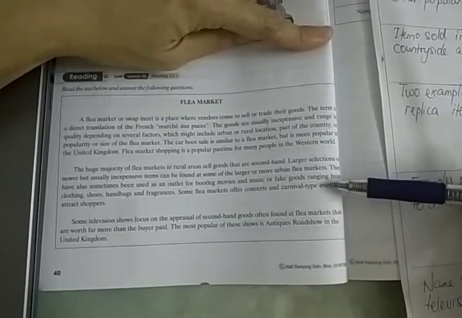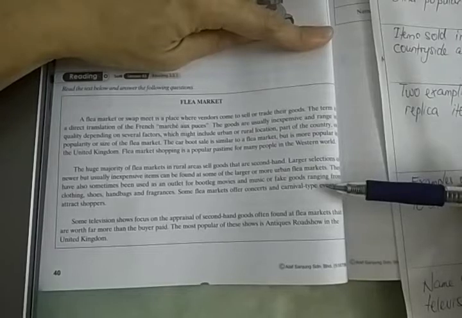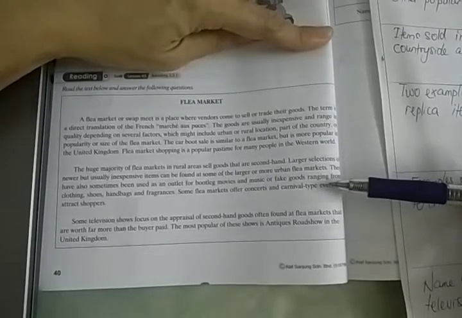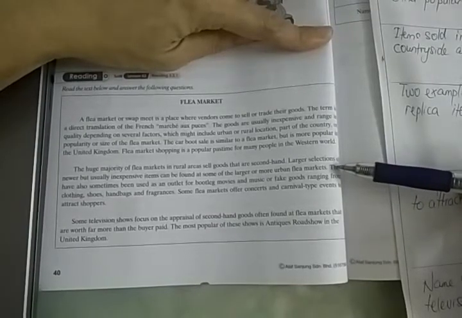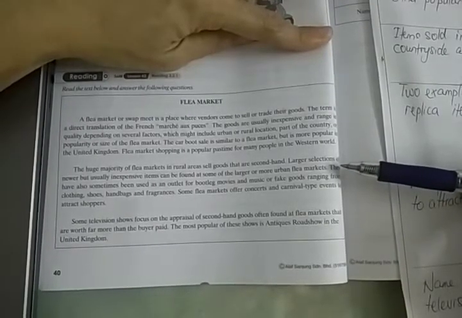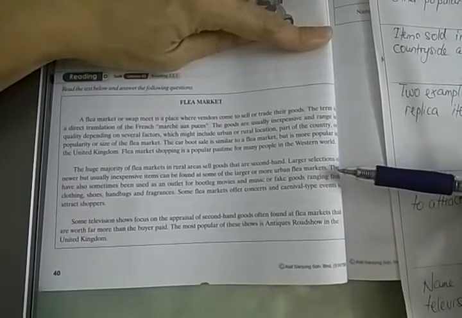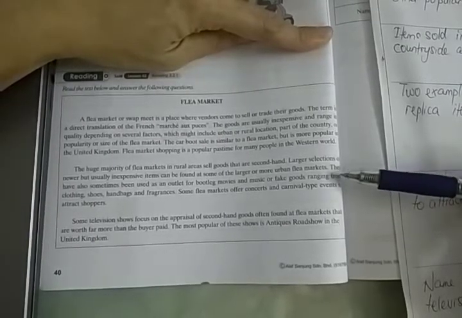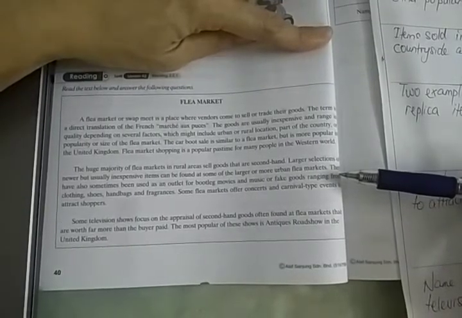Next paragraph. The huge majority of flea markets in rural areas sell goods that are second-hand. Larger selections of newer but usually inexpensive items can be found at some of the larger or more urban flea markets. They have also sometimes been used as an outlet for bootleg movies and music or fake goods ranging from clothing, shoes, handbags, and fragrances.